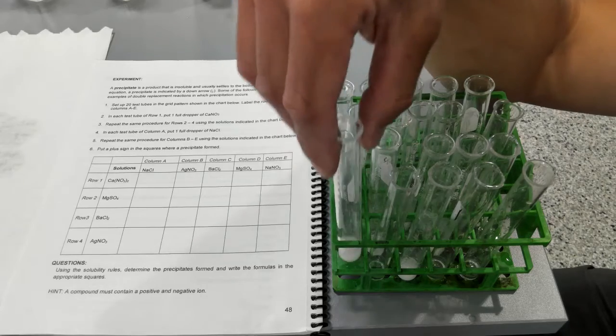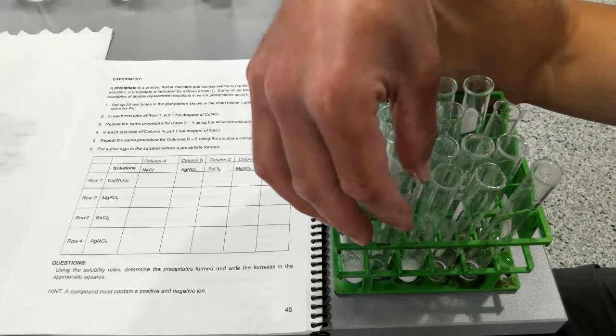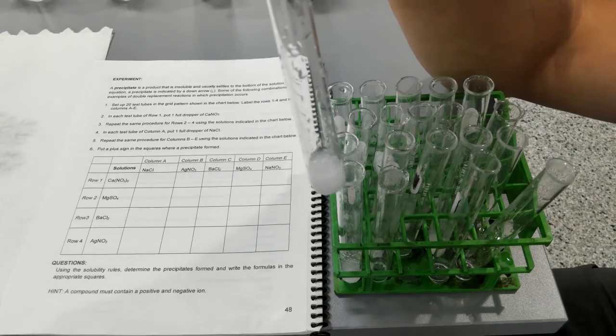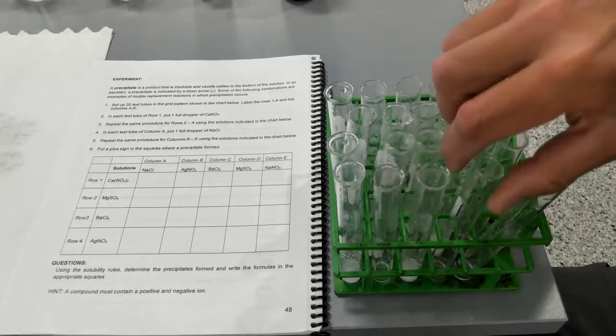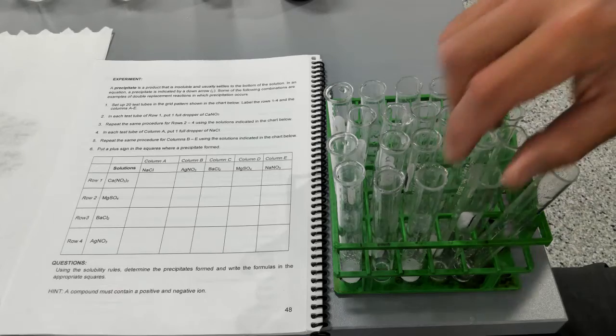Silver nitrate plus barium chloride. Silver nitrate plus sodium chloride. Silver nitrate plus silver nitrate. Silver nitrate plus barium chloride. Silver nitrate plus magnesium sulfate. Silver nitrate plus sodium nitrate.